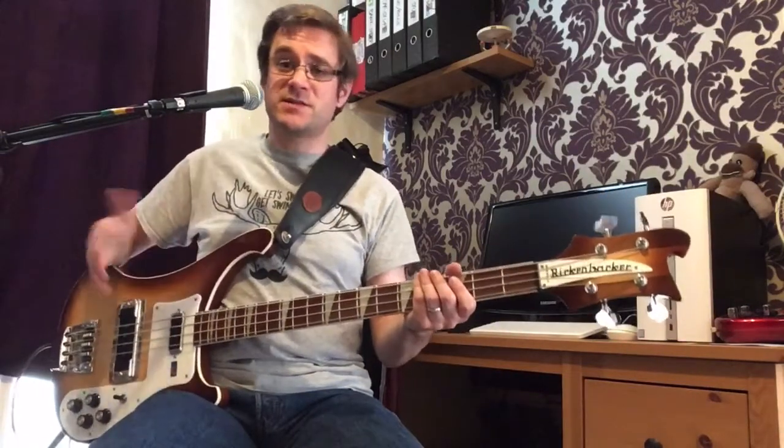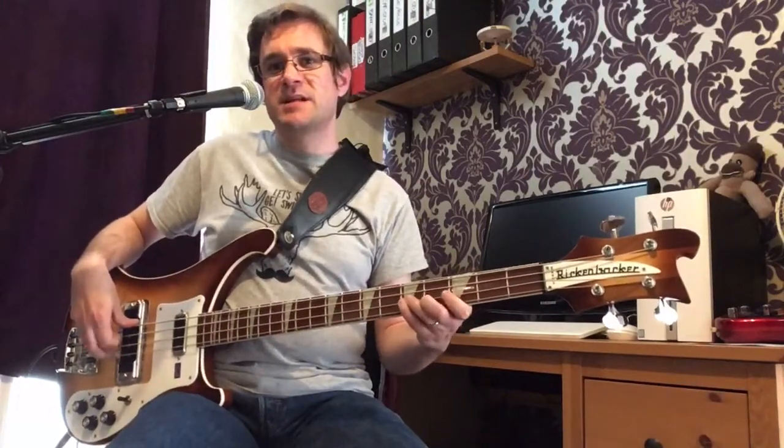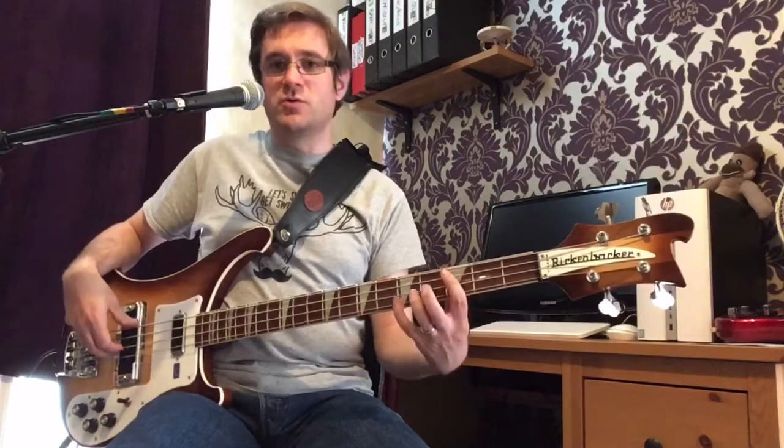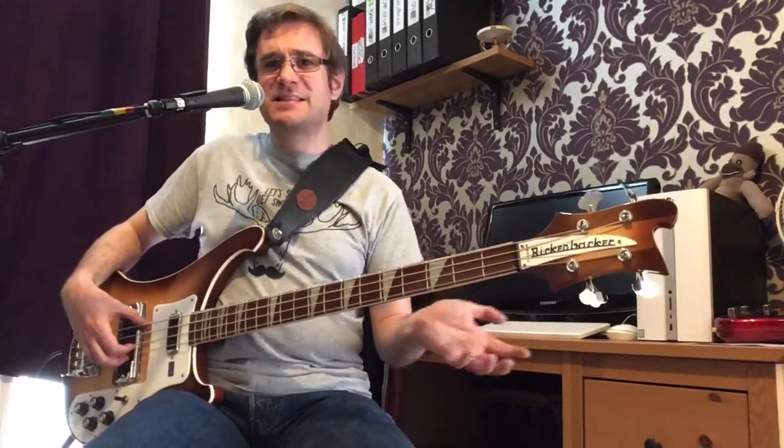Now, of course, we can play whatever we want underneath it, really. Some of it's going to sound better, some of it's not going to sound as good. The next note to play is the fifth of the chord, which is the G. Now, that's a less defining note.